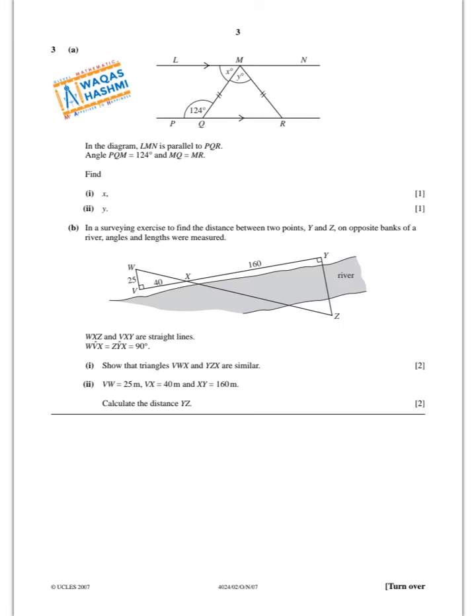It's question number 3. In the diagram, LMN is parallel to PQR. Now if the lines are parallel, that means we are getting alternate and corresponding angles here, right? Angle PQM is 124 and MQ is equal to MR. If two lengths are equal, it means that we are getting an isosceles triangle. Alright, so these are the two keywords. Find x. Now x is this part.